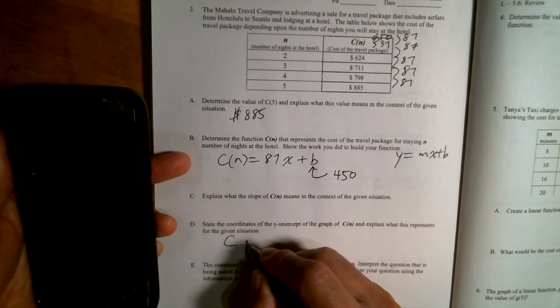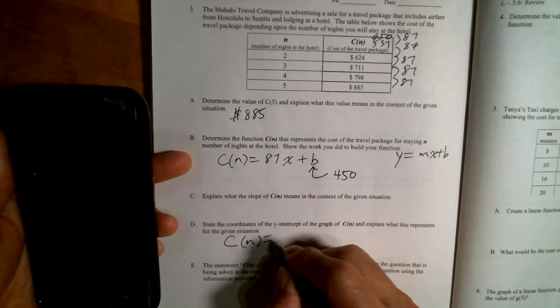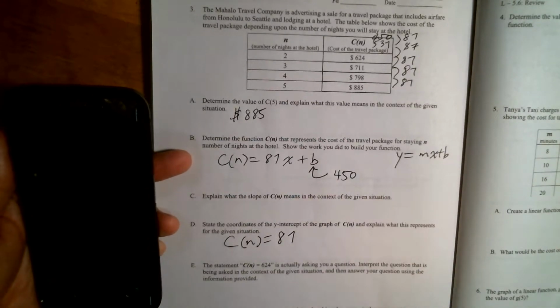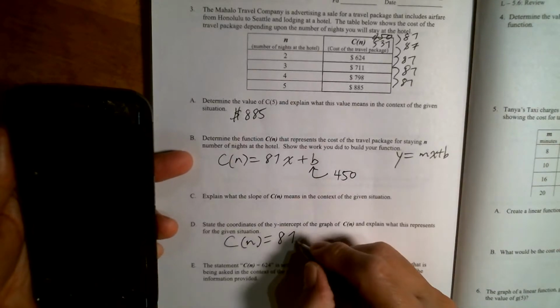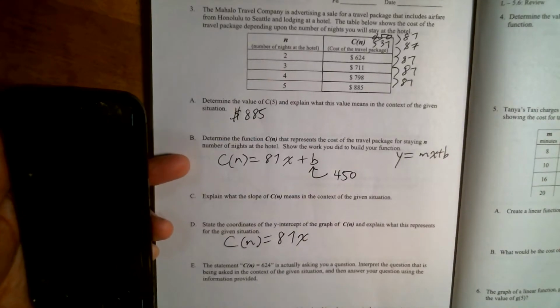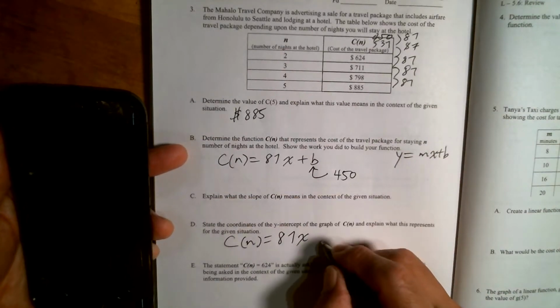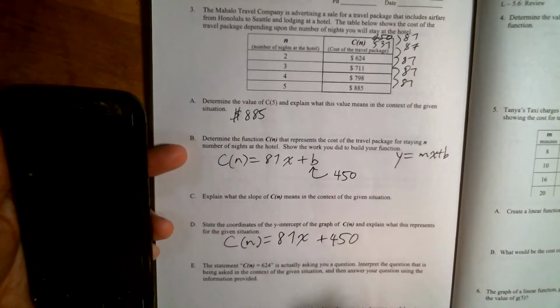So the final formula, the whole function actually, 87x plus 450. Okay.